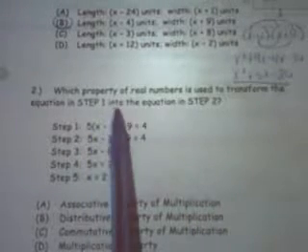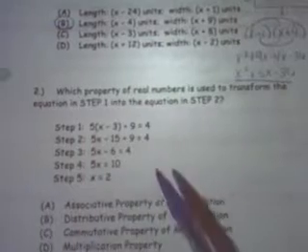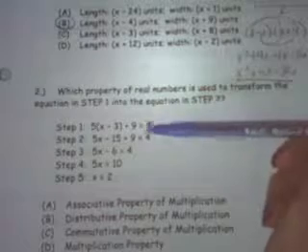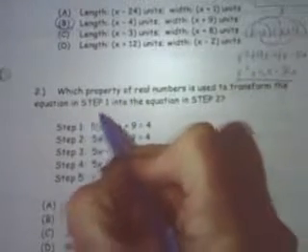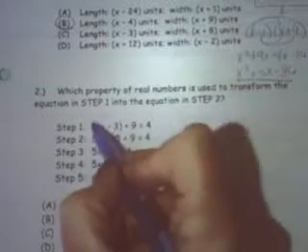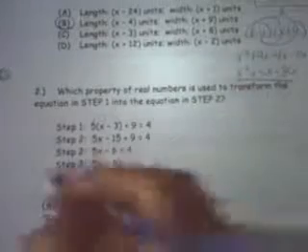9. Number 2. Which property of real numbers is used to transform the equation in step 1 into the equation in step 2? Well, here's our step 1. How do we go from step 1 to step 2? I can see that they got rid of parentheses. How did we get rid of parentheses? We went 5 times x is 5x minus 5 times 3, 15. Which property is that called? As you can remember, it is the distributive property.